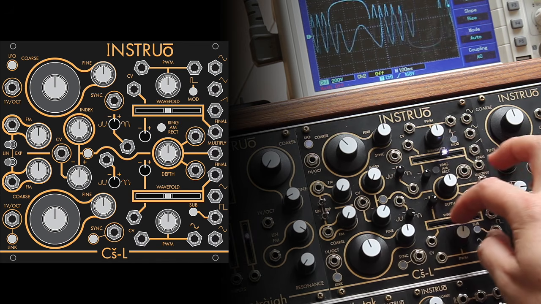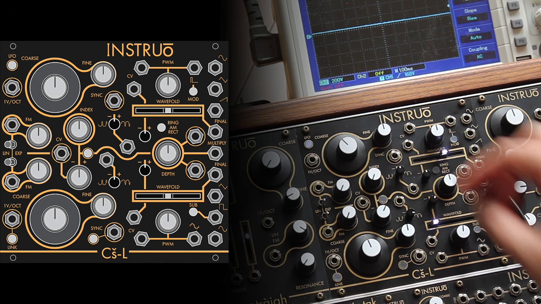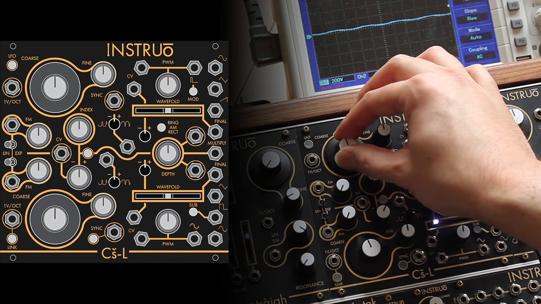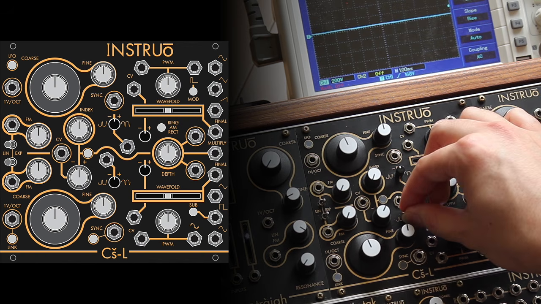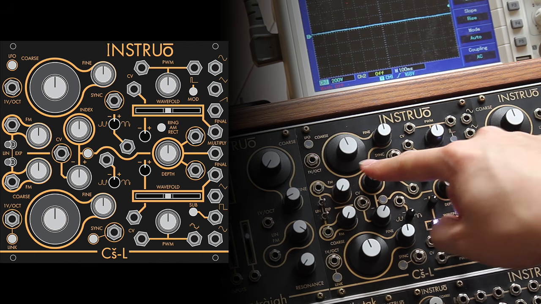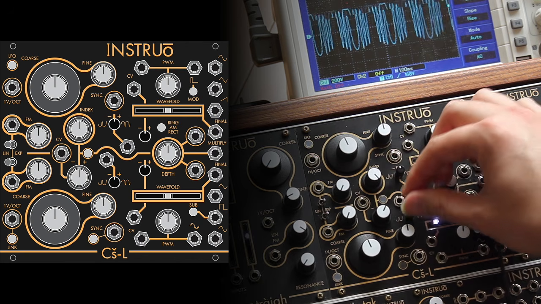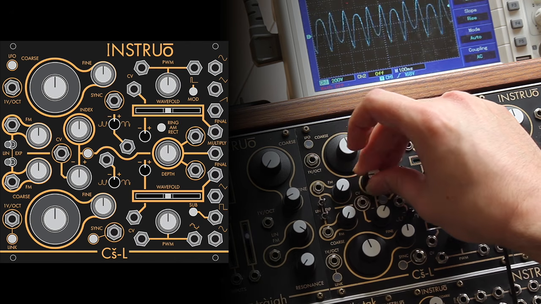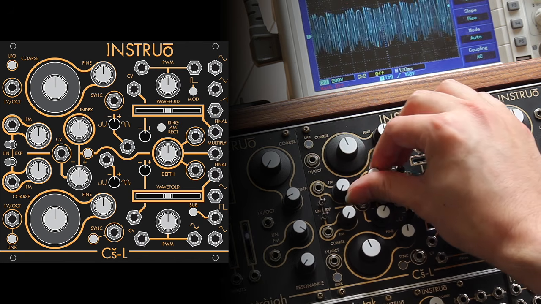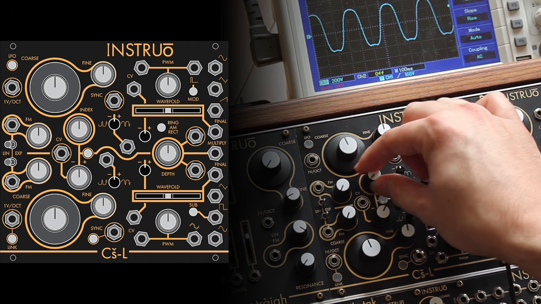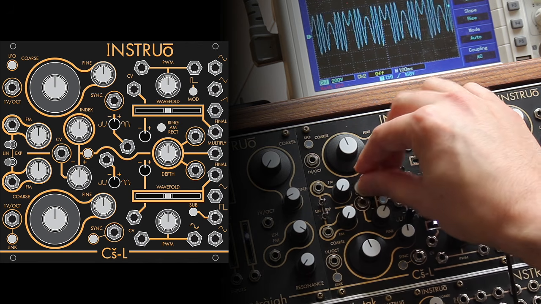The beauty of this method of summing, if I use an audio rate signal, so now I'll use this sine wave through the VCA to the symmetry offset. You can see now, as I bring up the index, I'm getting what I'd expect from a typical wavefolder control.